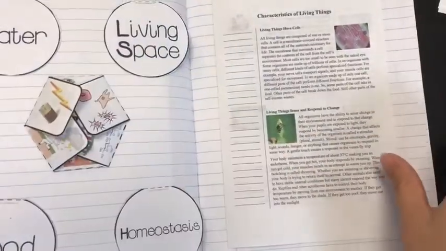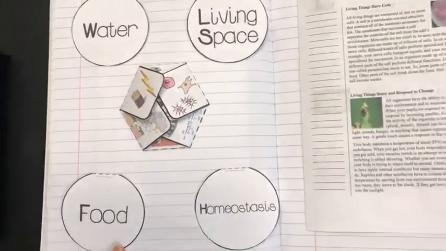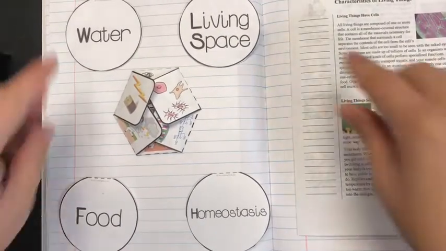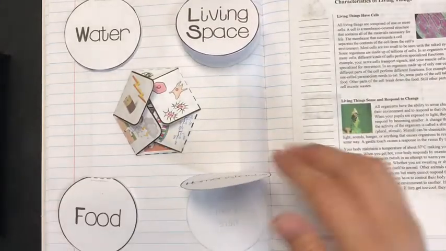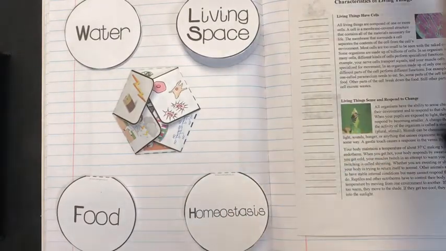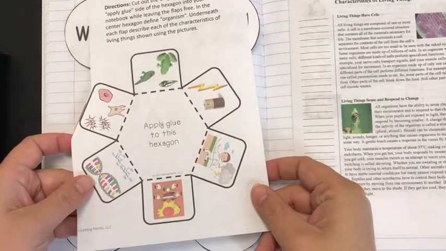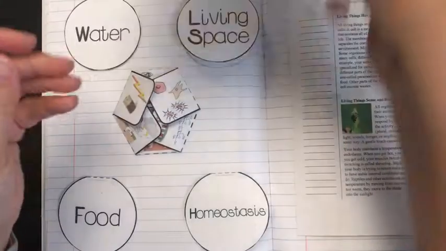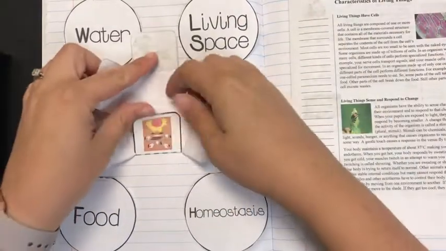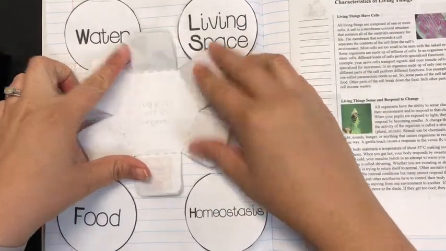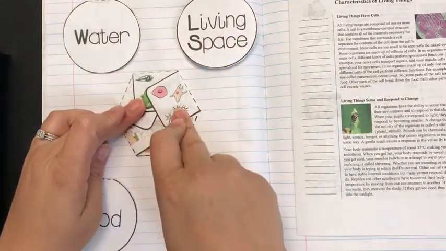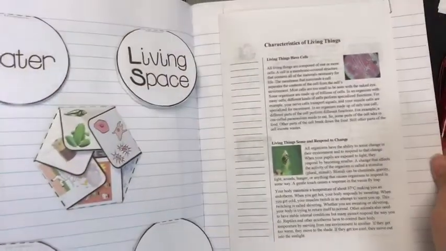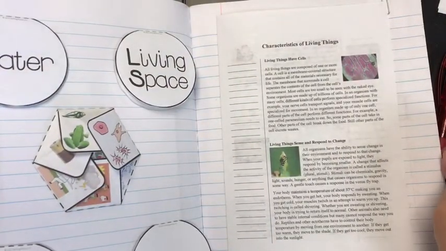On the next page, this is where you are going to need to take those dots. You're going to cut them all out: water, living space, food, homeostasis. Then you're going to take the star-shaped thing, this one right here, trim that one down, flip it over, and glue it into your notebook. When it's all open, it actually looks like this, and then you can fold it in to see all the cool little stuffs. On the opposite page, you're going to put the characteristics of living things.